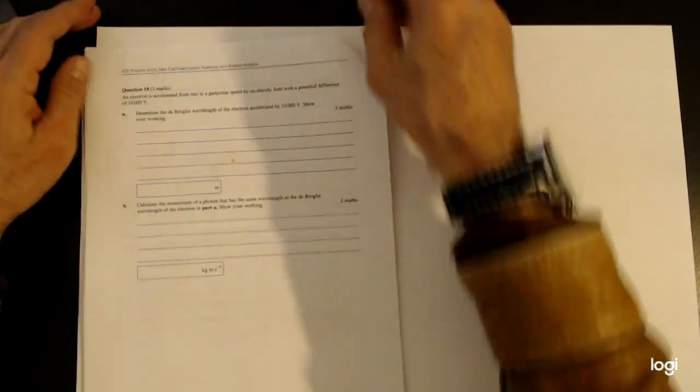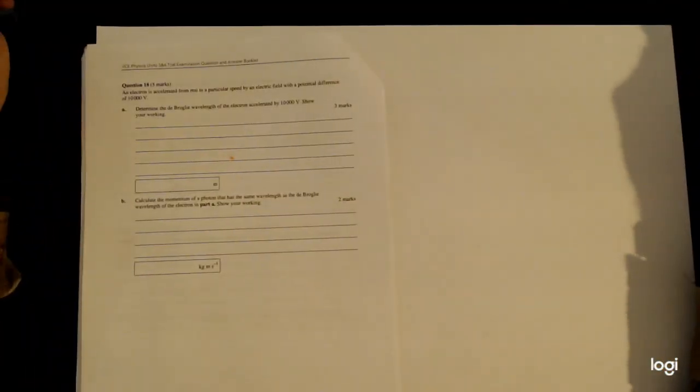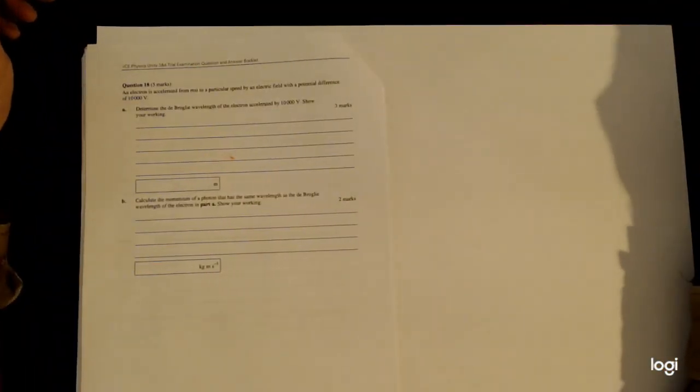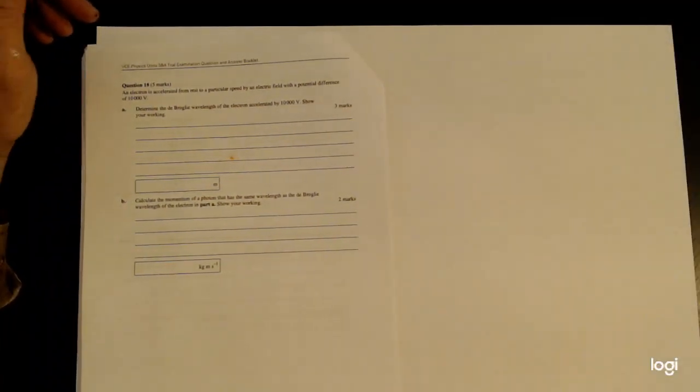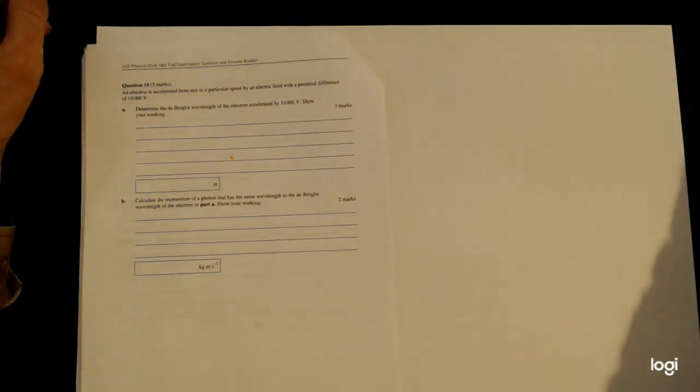An electron is accelerated from rest to a particular speed by an electric field with a potential difference of 10,000 volts. A, determine the de Broglie wavelength of the electron accelerated by the 10,000 volts. Show your working. Okie dokie, let's do it.